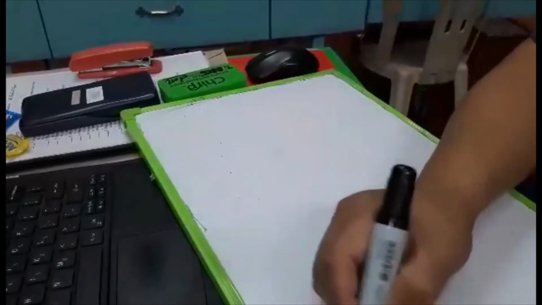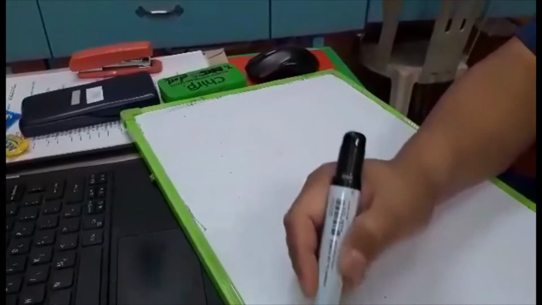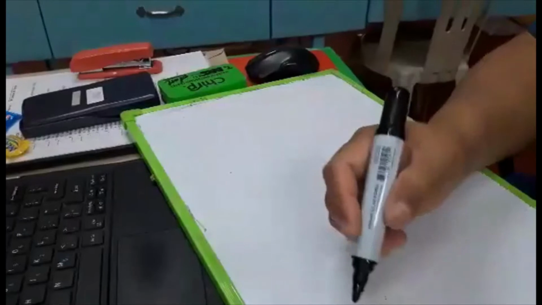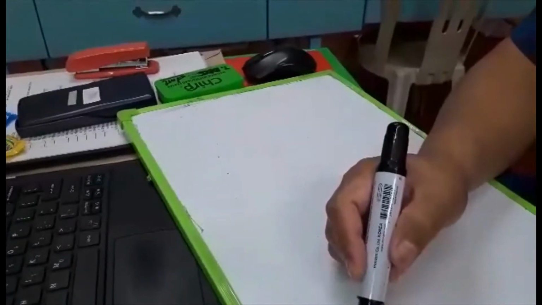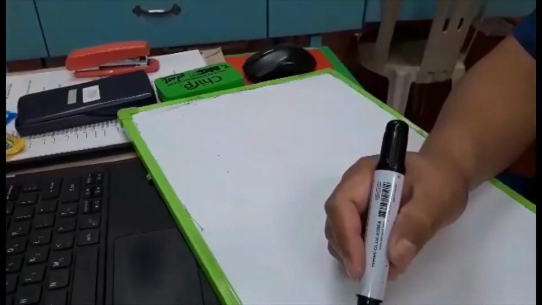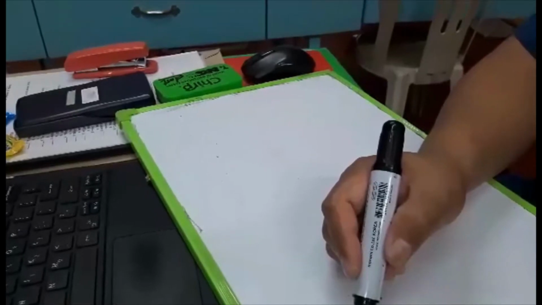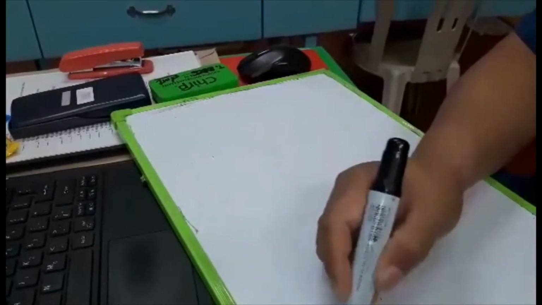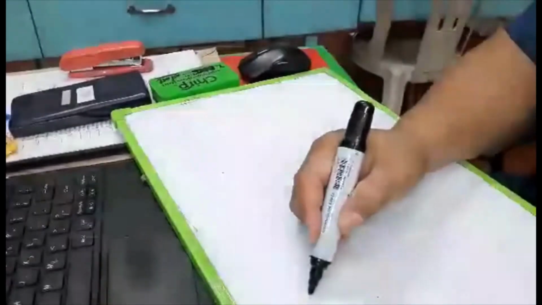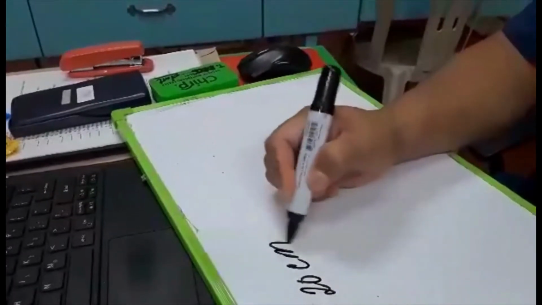So first thing to do is we have to identify the given. That is our first thing to do. We must always identify our given. So ano ba yung mga given natin in the problem? So given, we have DO or object distance which is 20 centimeters.